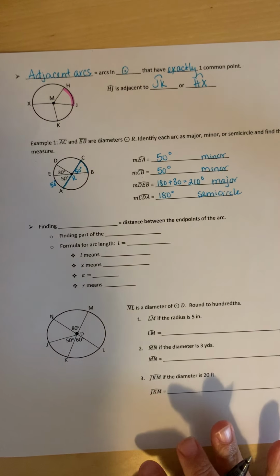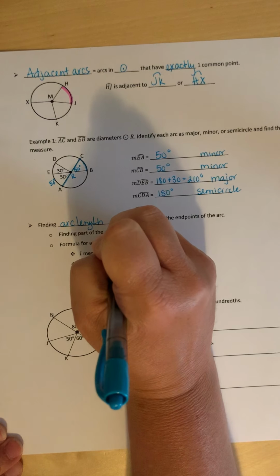Okay. Arc length is a distance between the endpoints of the arc. This is where you need to think about your circumference formula. When you're finding arc length, you're only finding the distance from two definite points. So you're finding part of the circumference, not the entire thing, but just part of it.